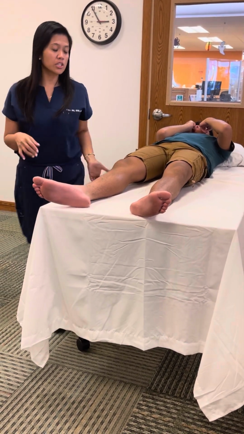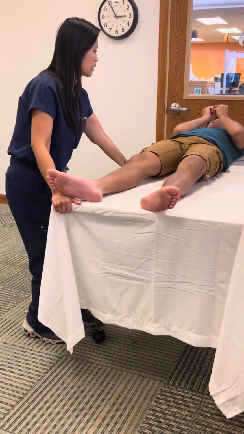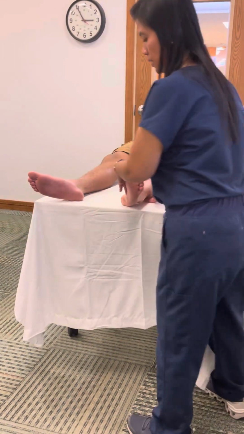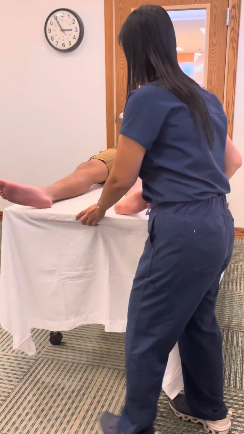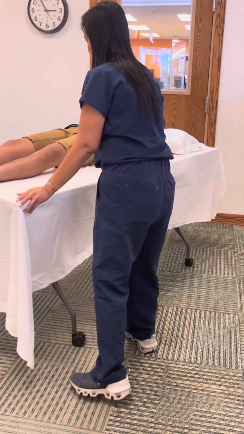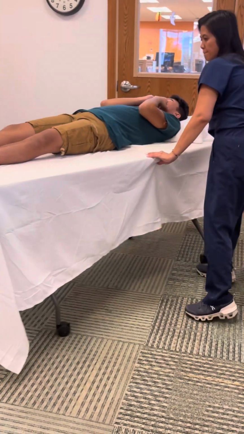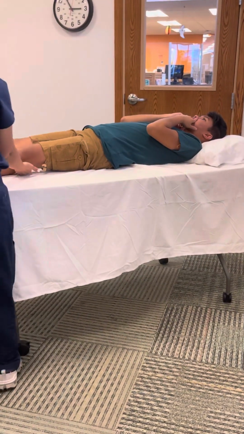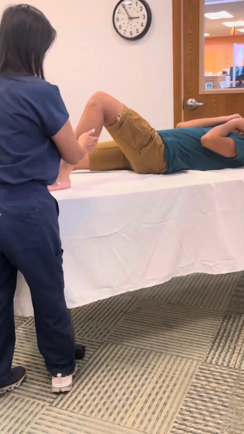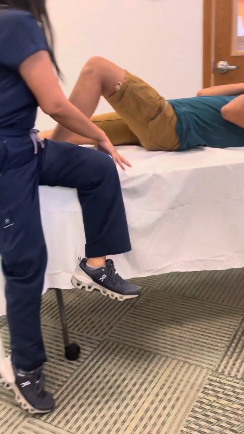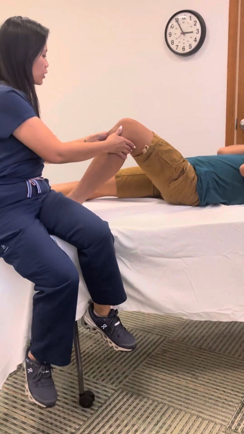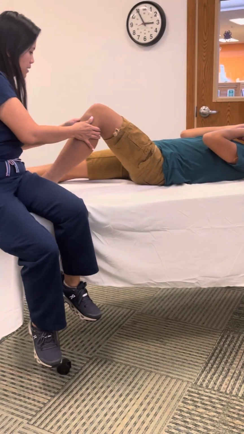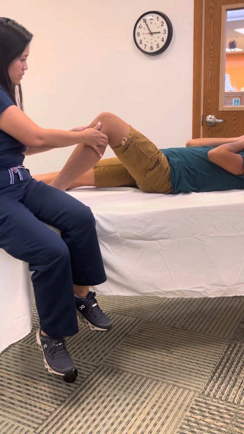So normally you can do it by bending this. You can just sit on the patient's foot, and you will put pressure like a drawer on that side.